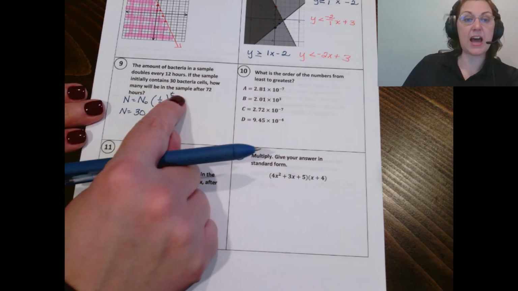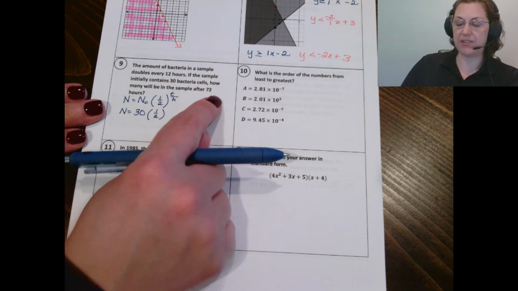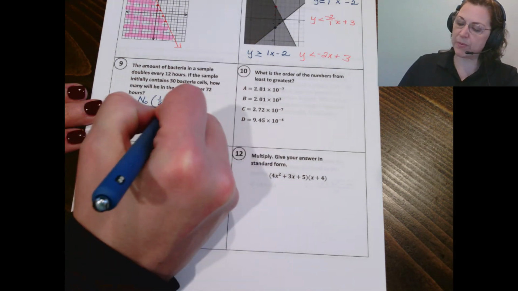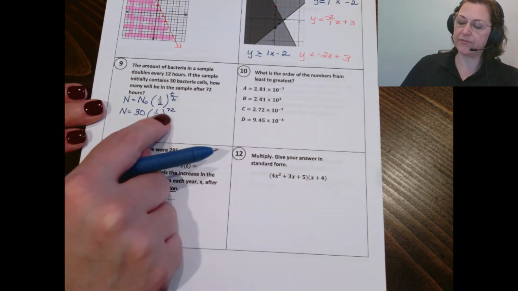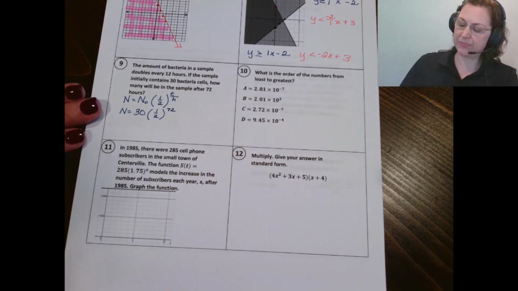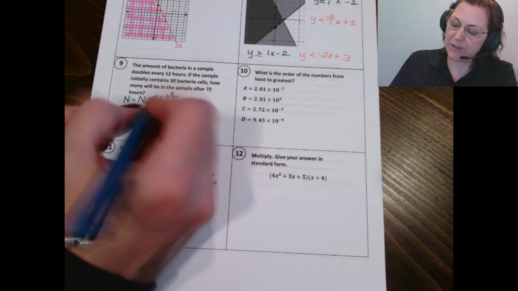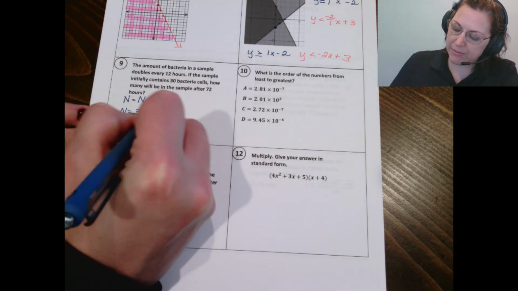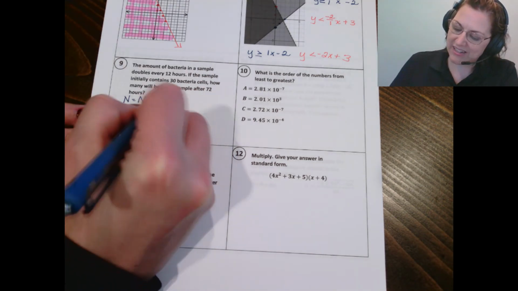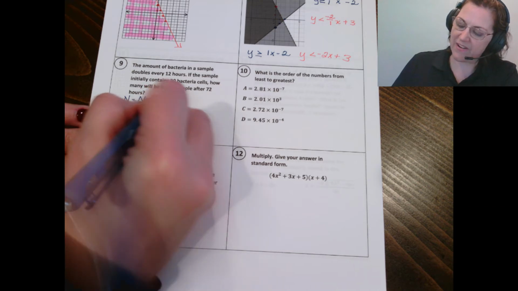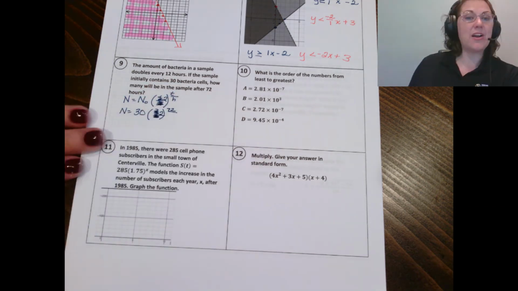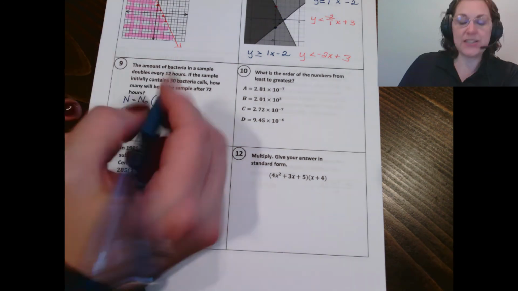Okay, now the t is your time in hours. That's 72. And the h is what we call half life. Forgive me, we're not doing half life, we're doing doubling. So let's not make that a half, let's make that a double. All right. And then how long did it take us to double? That's our 12.